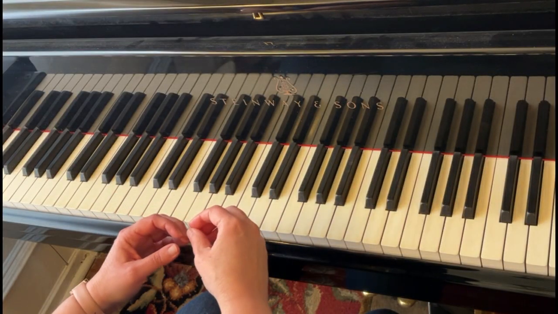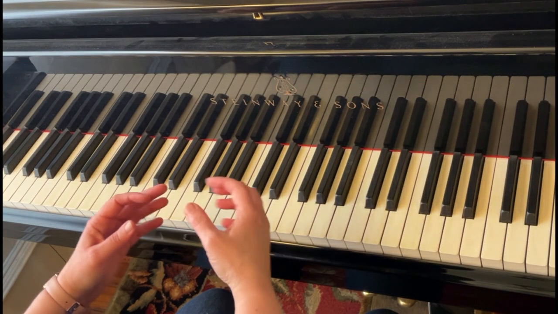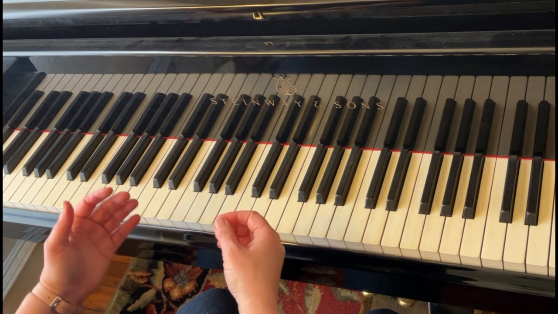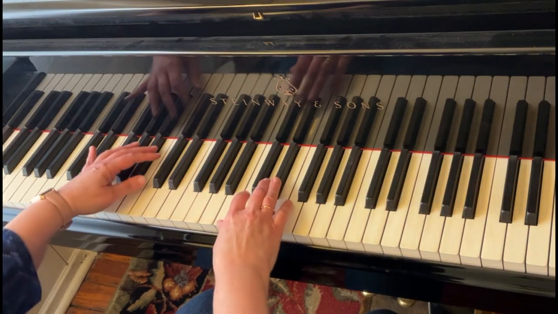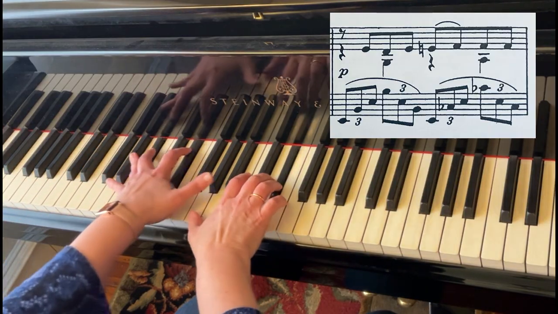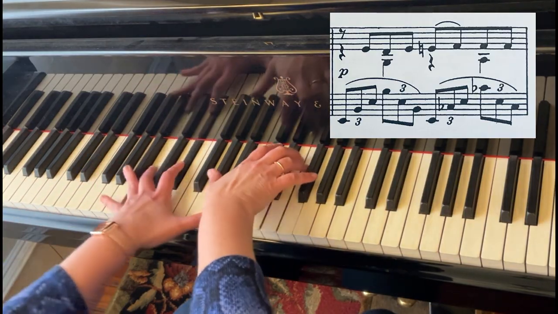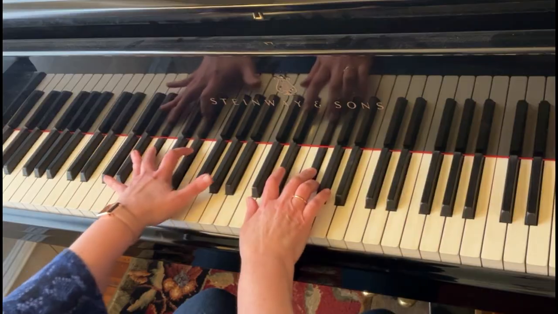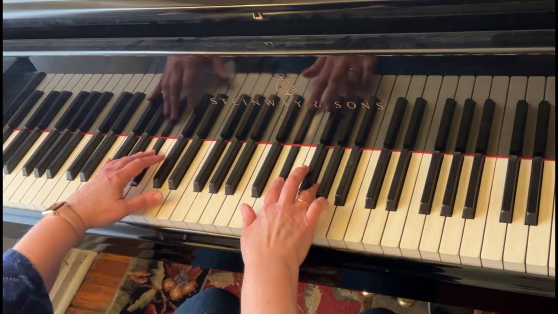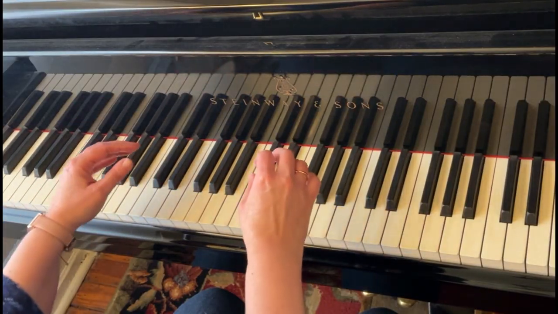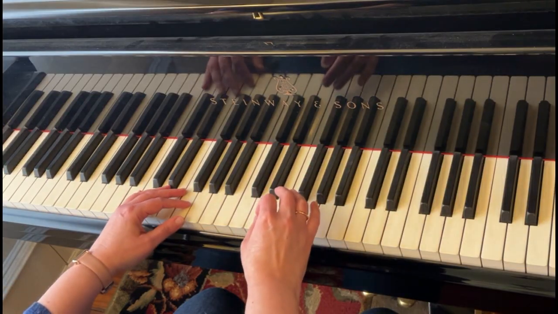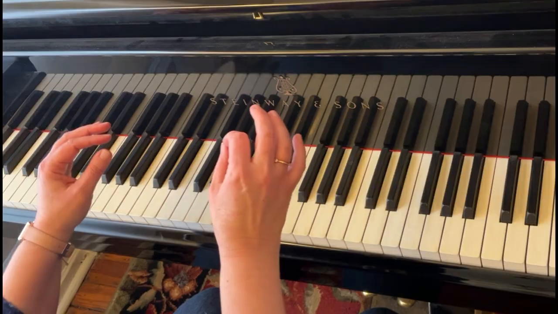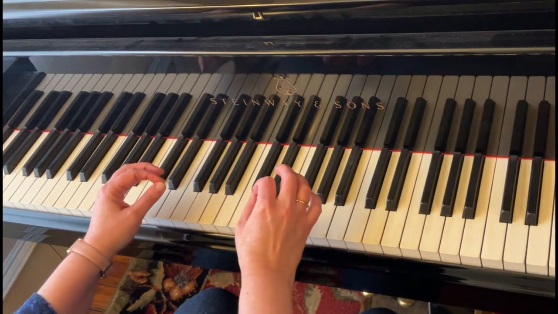So the next challenge is when the opening melody returns, but the left hand is now playing triplets. If this is your first encounter with cross rhythms, this piece will be a challenge.